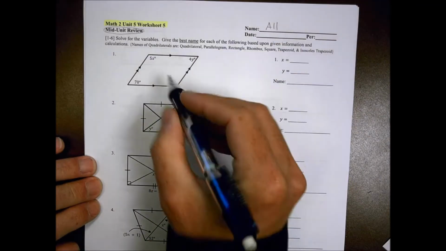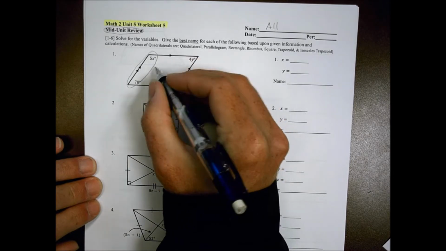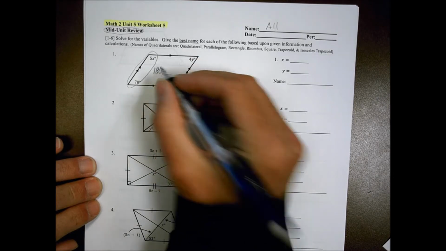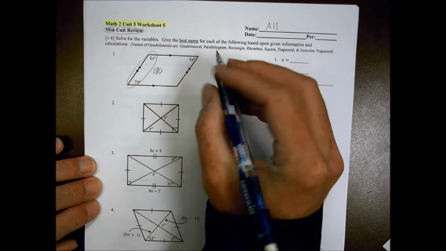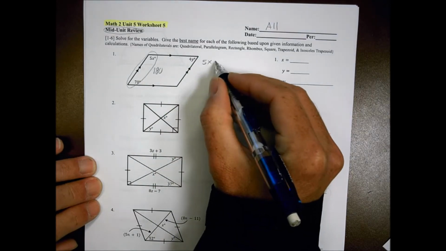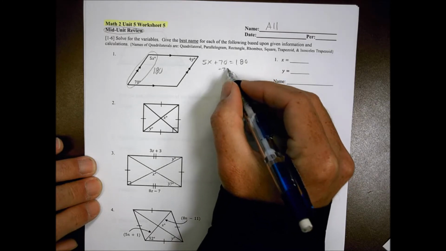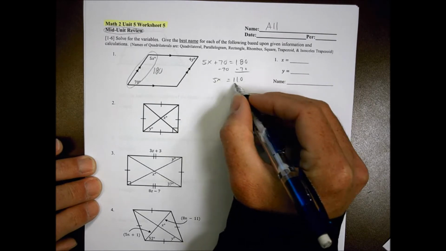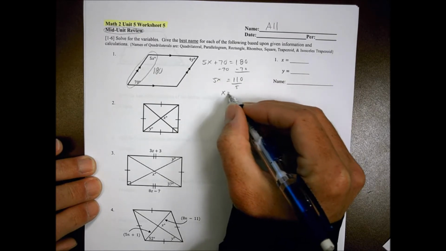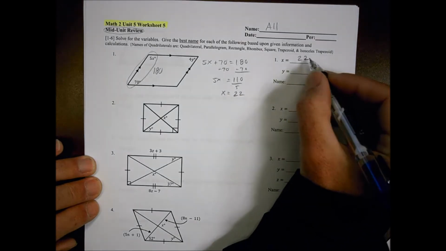Okay, so starting here. Here I have a set of angles. These angles together should add up to be 180 degrees, because they are consecutive interior angles there. So we could say that 5x plus 70 is equal to 180. We subtract 70, so we have 110 equals 5x. Divide both sides by 5, and x is going to be equal to 22. So we're there at 22.